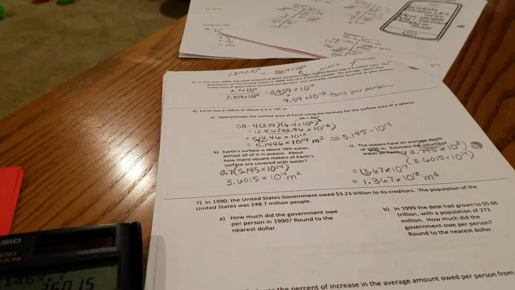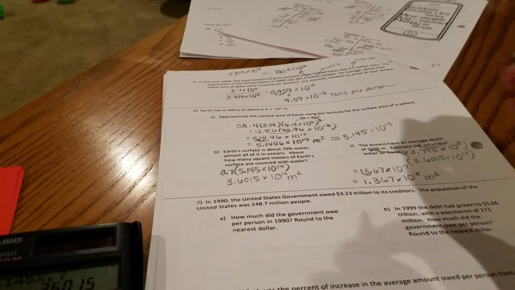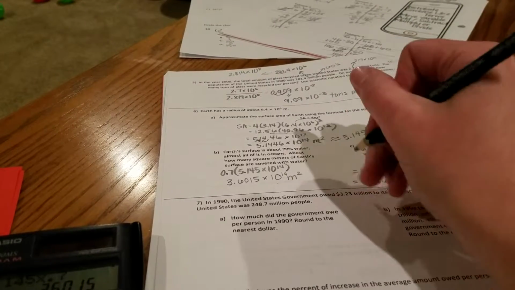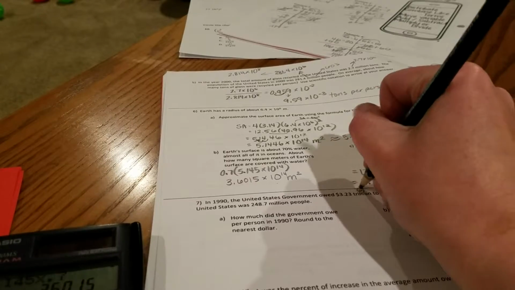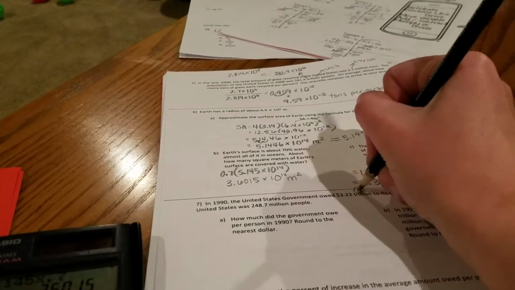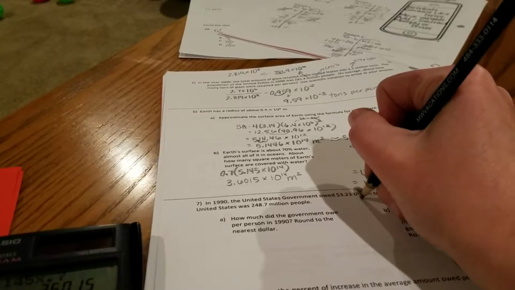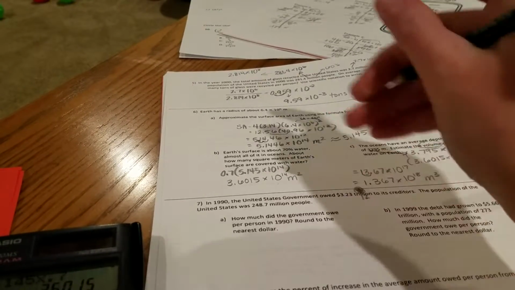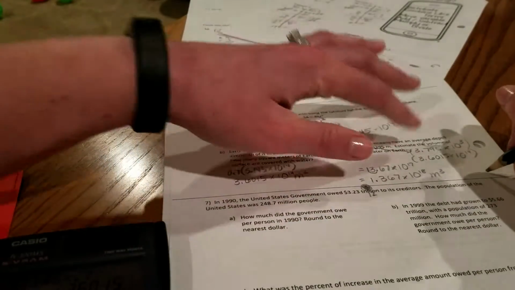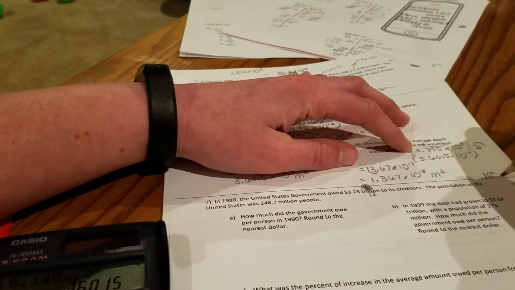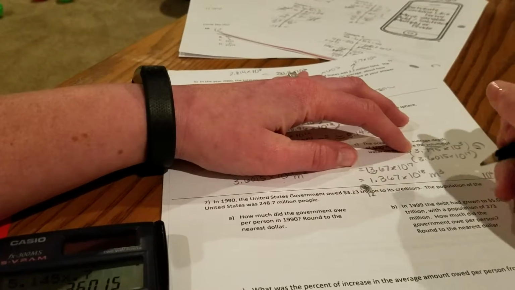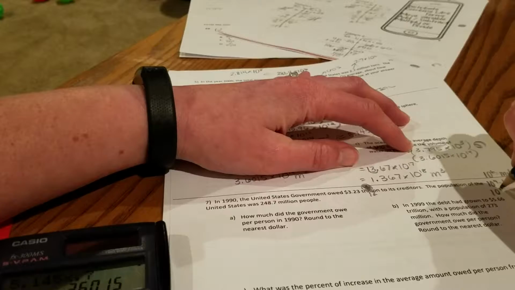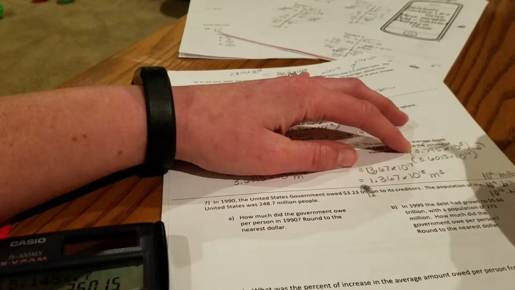All right, number 7. 1990, government owed 3.23 trillion. Trillion is going to have 6. It's going to be to the 12th. Just to help you out, 10 to the 6th is going to be million, 10 to the 9th is going to be your billions, and 10 to the 12th is going to be your trillions.